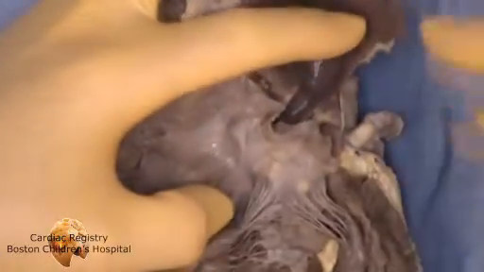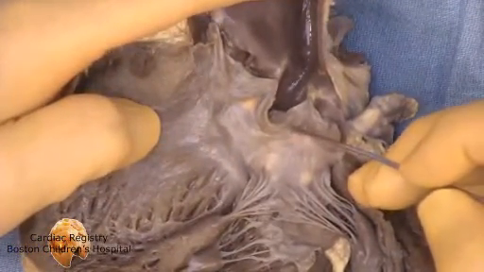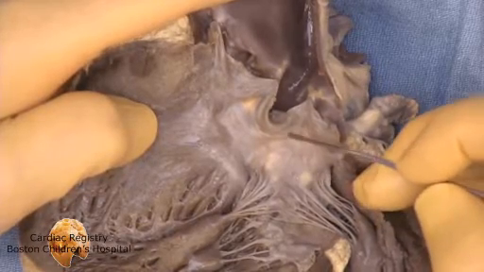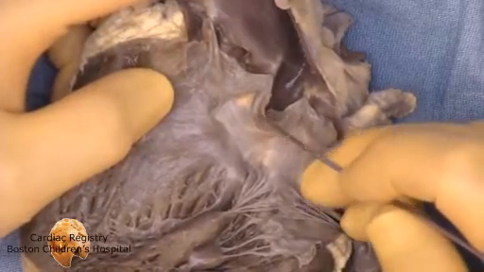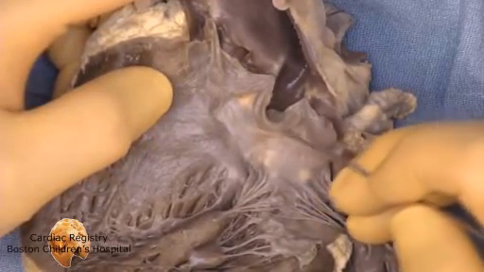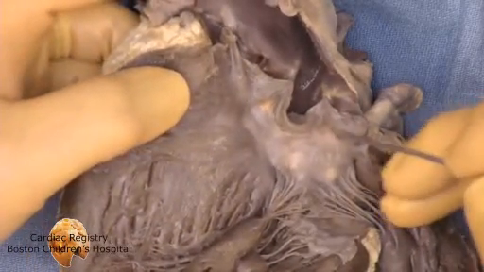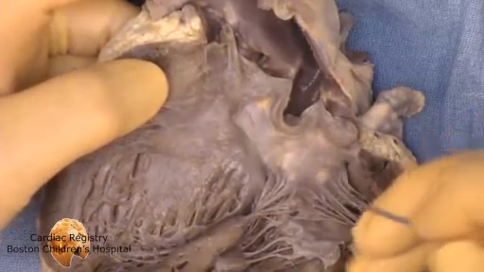Another characteristic feature of the left ventricle is fibrous continuity between the medial leaflet of the mitral valve and the aortic valve. The continuity is between most or all of the non-coronary leaflet of the aortic valve and about half of the left coronary leaflet of the aortic valve.